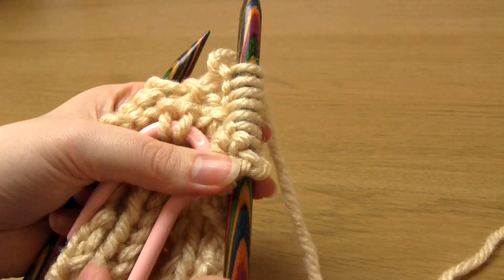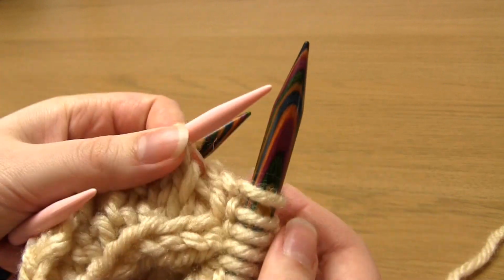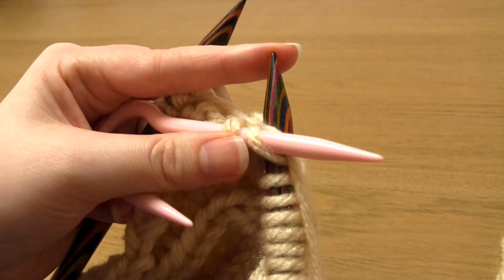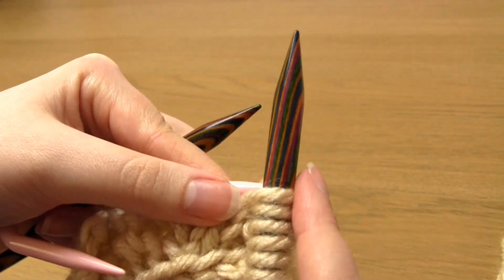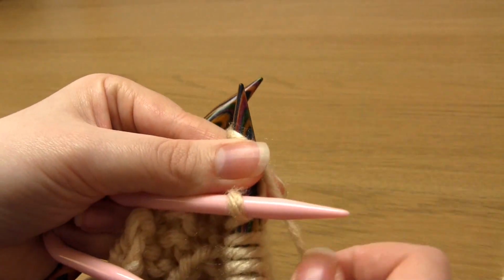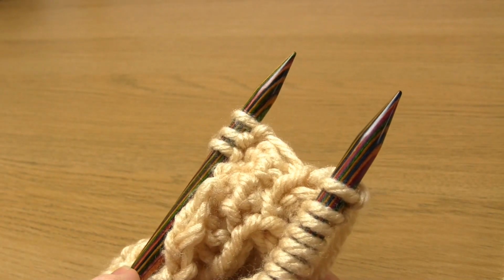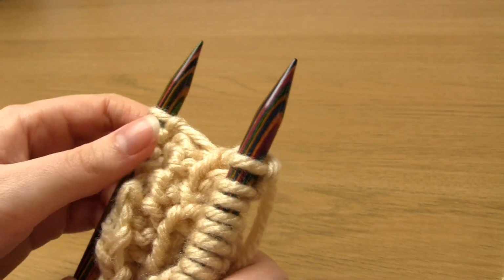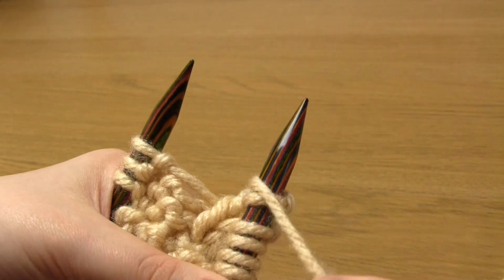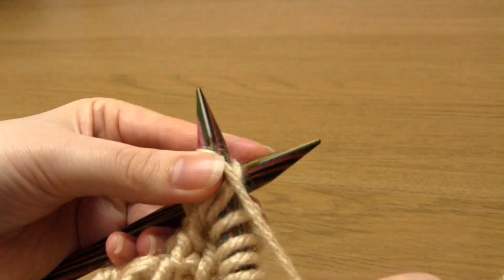Then we make sure the working yarn is at the back and we knit the 2 stitches off the cable needle. Since the 2 knit stitches represent the stockinette stitch of the cable strand, what we've now done is taken that cable strand over the top of 1 background stitch, and now that twist is complete. We then purl 3 stitches to finish the row.